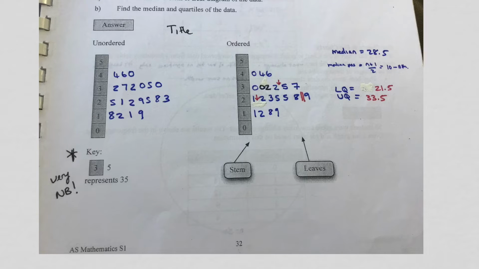Okay, stem and leaf, very, very simple, but there are a few ways that you can lose marks very quickly. This question would be out of 4 marks, and you can lose 2 by forgetting to put in a title. So whatever you're doing, you make sure it's clearly labeled with a title, okay? And you need a key.